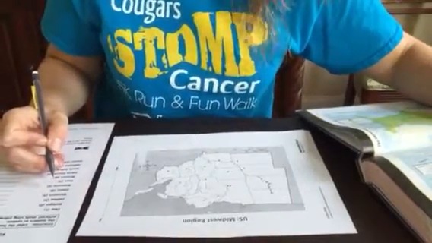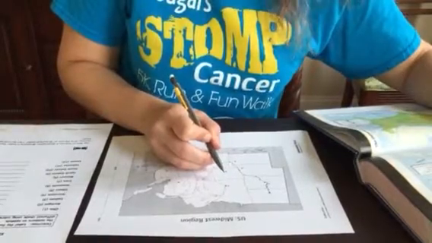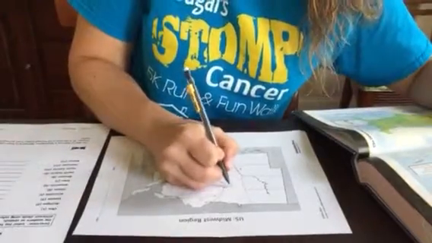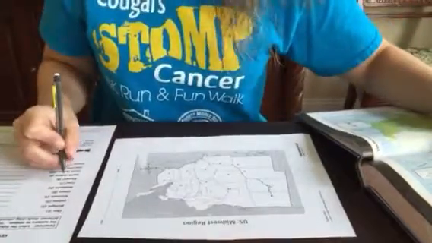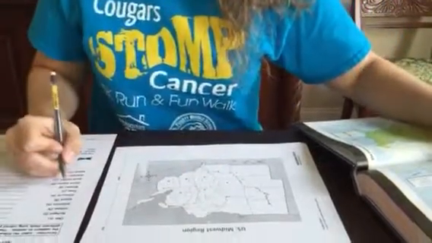Minnesota is 6. I find it in my book, find it on the map. It's just west of Wisconsin. I'm going to put a 6 in there. Iowa is our next state. Find it in the book, on the map. I put a 7 there.